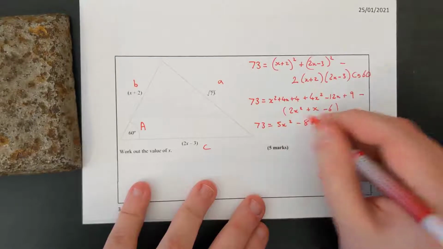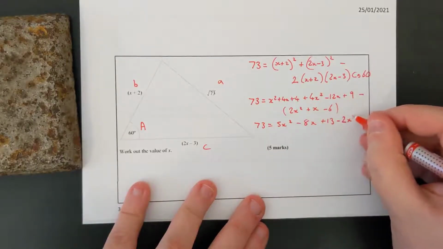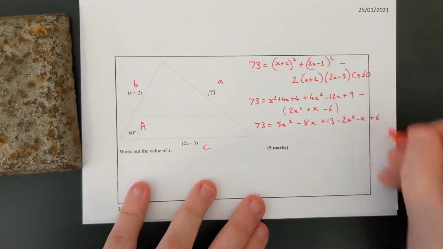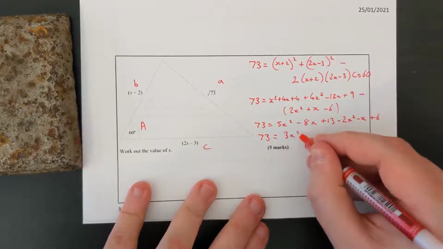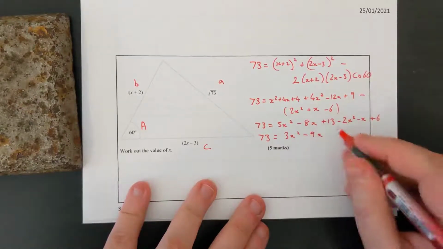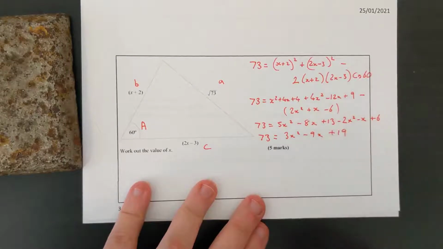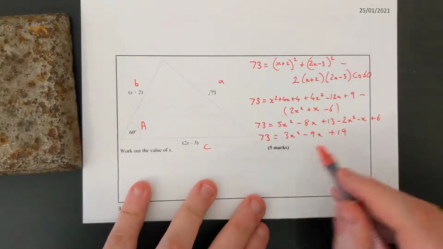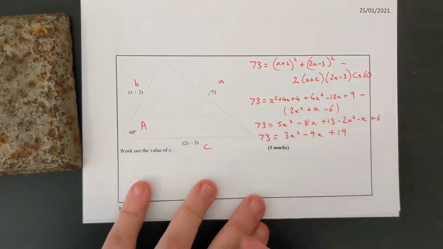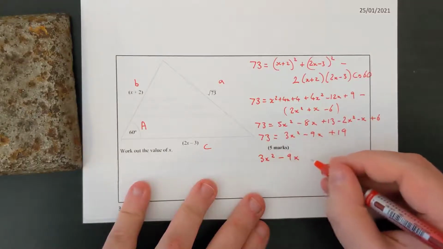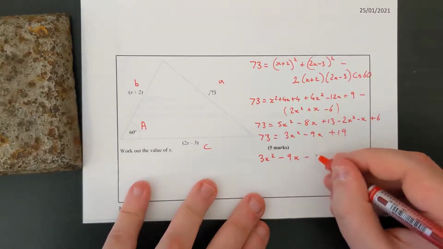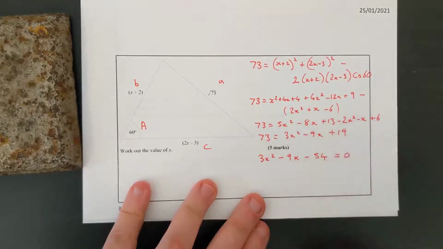Then I've got this minus 1 times this whole bracket. So subtract 2x squared, subtract x, and plus 6. So 73 is equal to 3x squared, subtract 9x, plus 19. And just by using this rule, I've got a quadratic equation. I'm trying to find x, so I know how to solve a quadratic equation. I need to move everything to one side such that my quadratic is equal to 0. So I'm going to subtract 73 from both sides. 3x squared, subtract 9x, and then that's going to be subtract 54 is equal to 0.